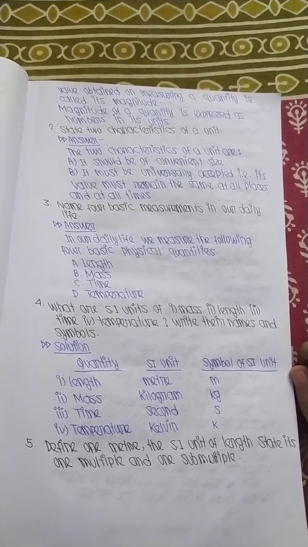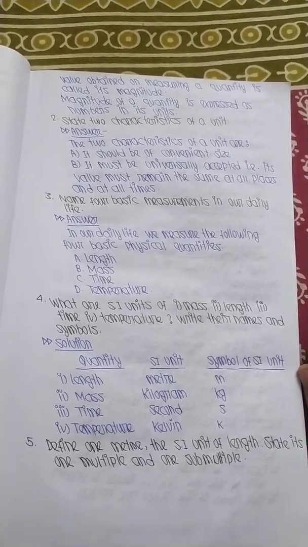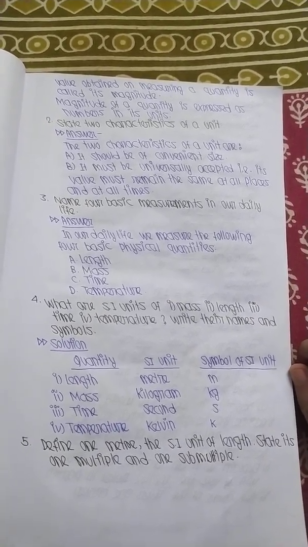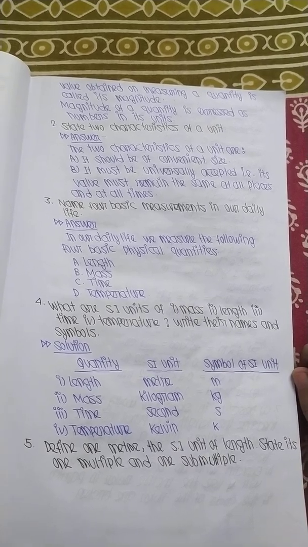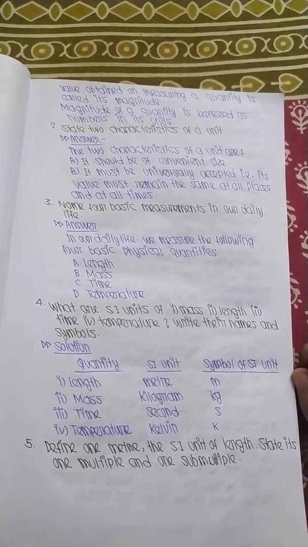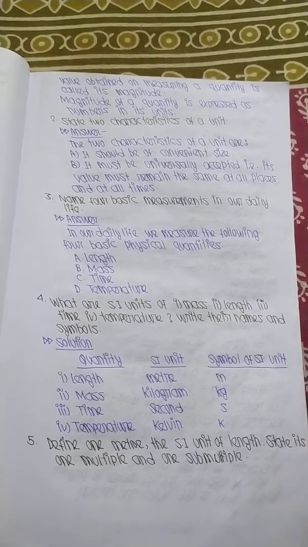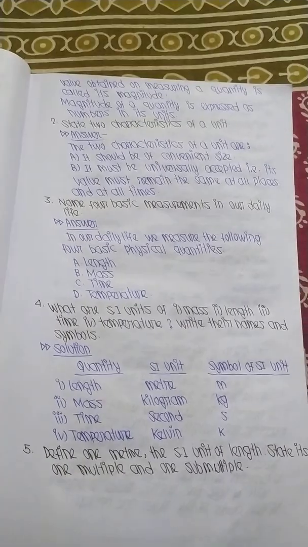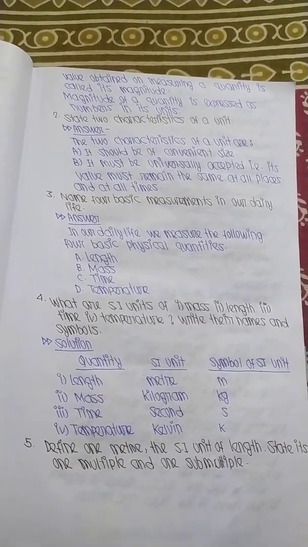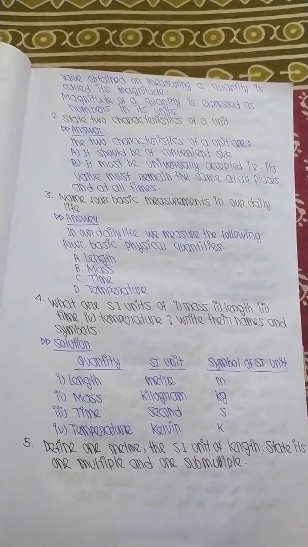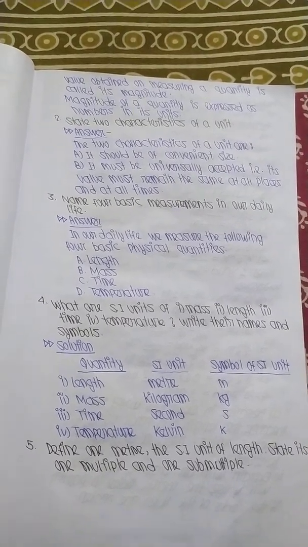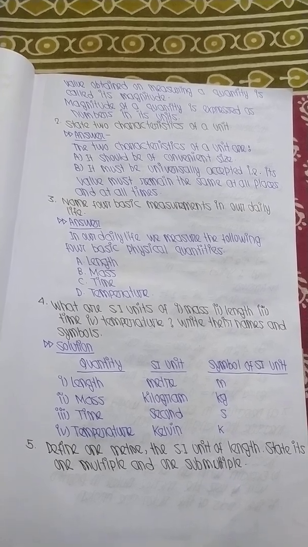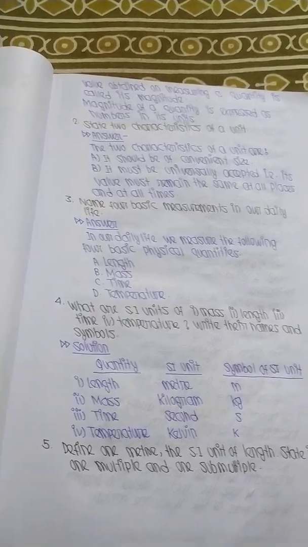Solution. Quantity, SI unit and symbol of SI unit. Number 1 length, SI unit of length is meter, symbol of unit is m. Number 2 mass, SI unit of mass is kilogram, symbol of unit is kg. Number 3 time, SI unit of time is second, it is symbolized as s. The quantity is temperature, SI unit of temperature is Kelvin and the symbol is K.